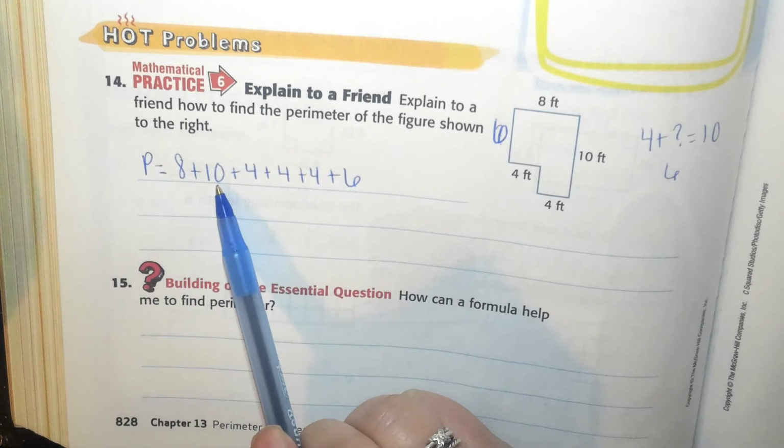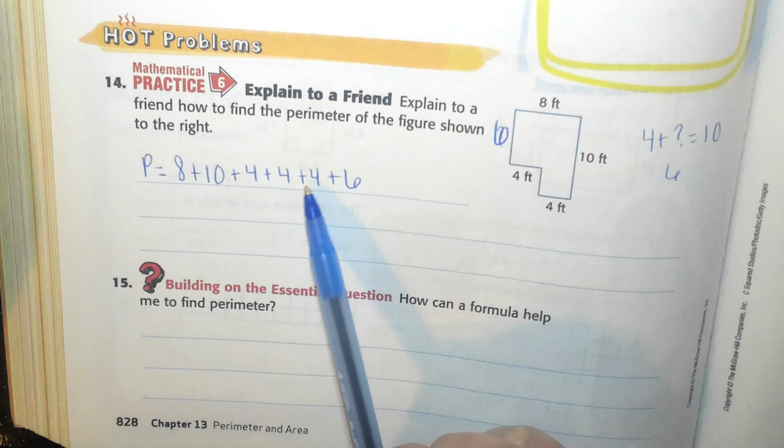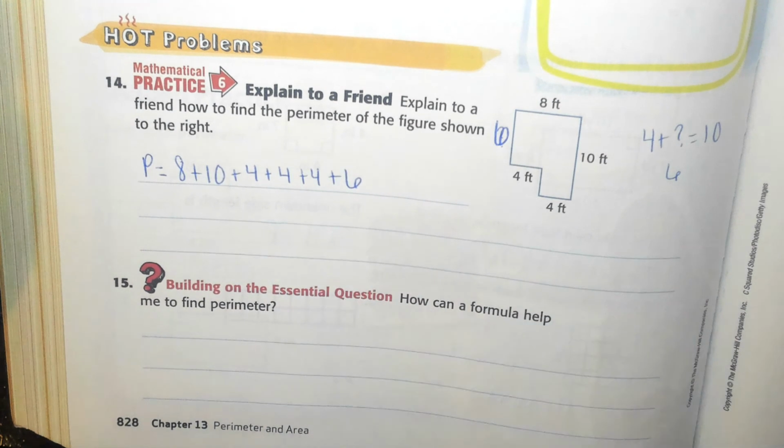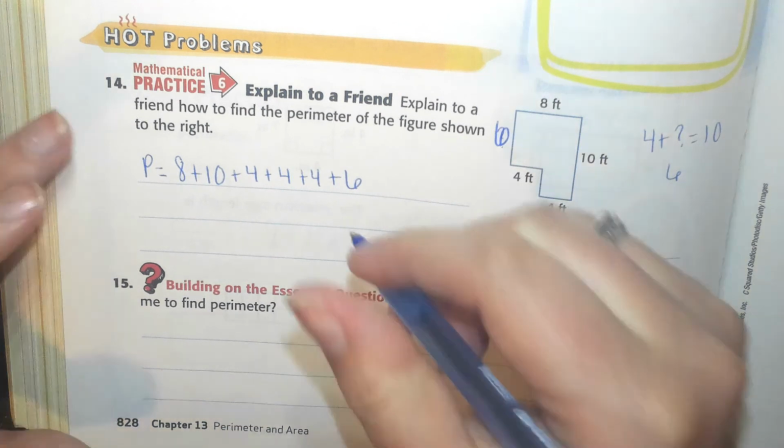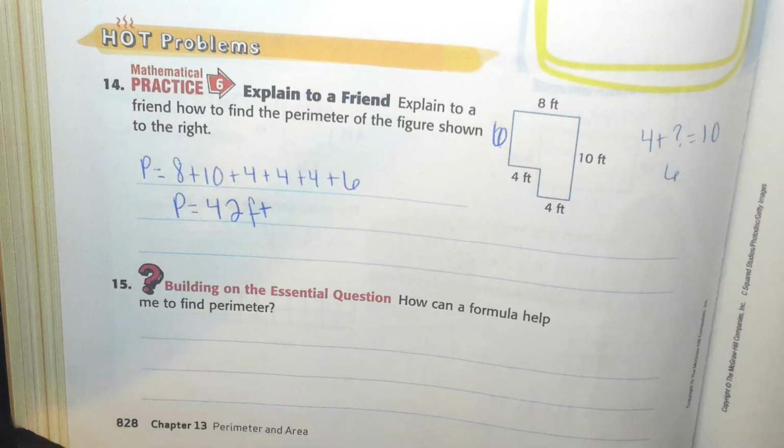8 plus 10 is 18. 18 plus, let's see, 4, 8, 12, 24. So 18 plus 24. Let me see if I can do that in my head. It's 42. 42 and then feet is what you get when you add up all these guys here. All right. So that's the one that I wanted to work through with you.